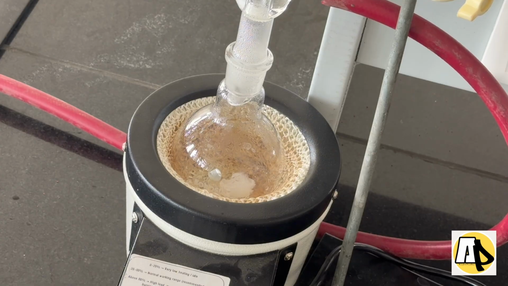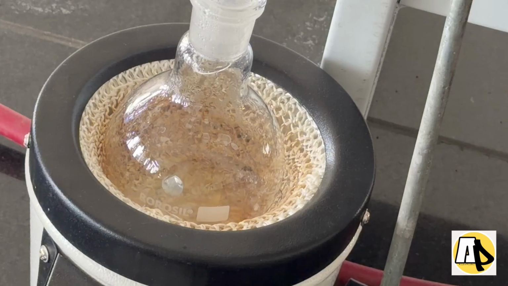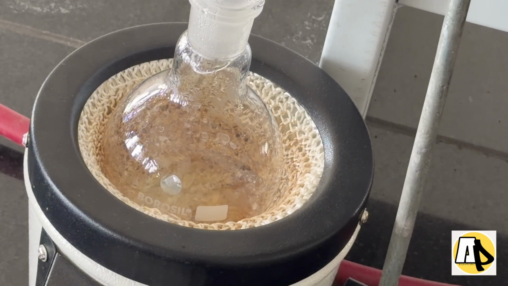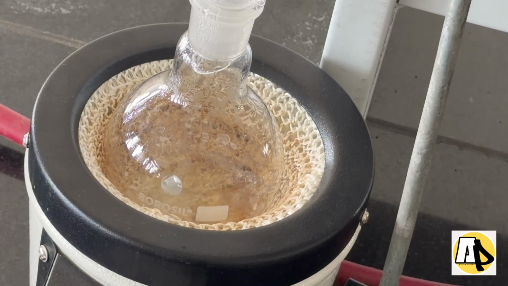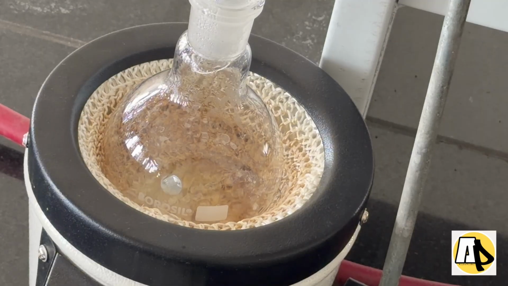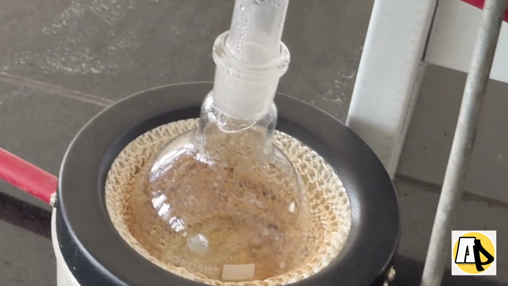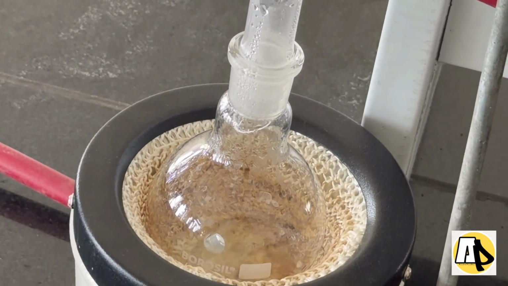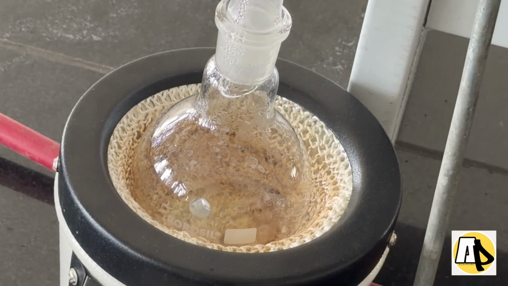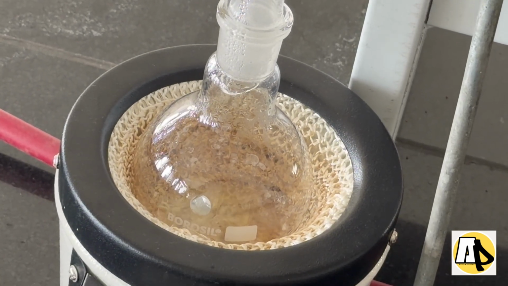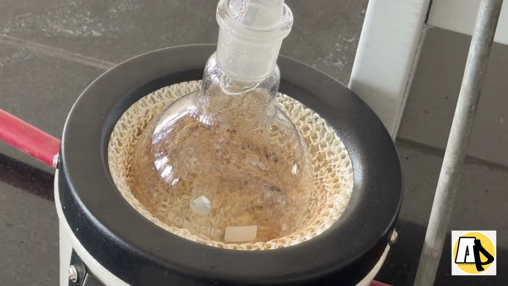You will see shortly. As you can see now, the whole of the methyl salicylate is solubilized and it is already getting refluxed. The drops are falling, and I can clearly say, since it is not 100 degrees centigrade, it is not water that is getting refluxed, but it is methanol.